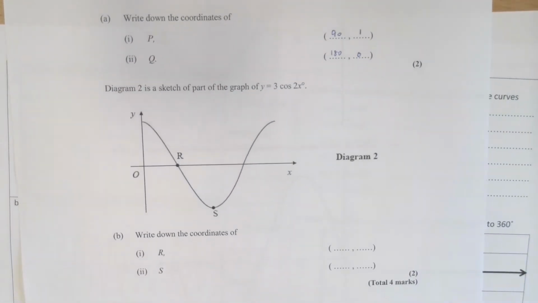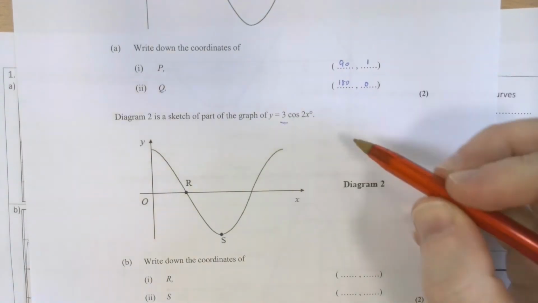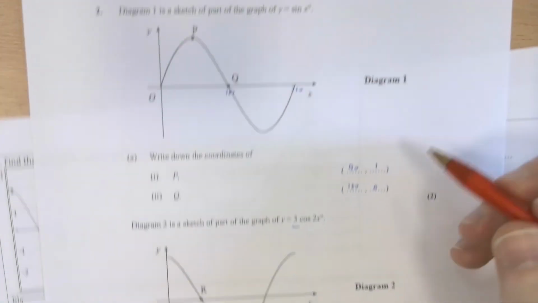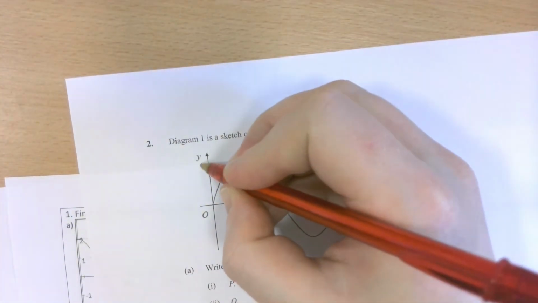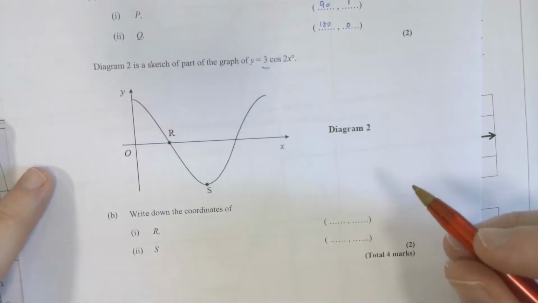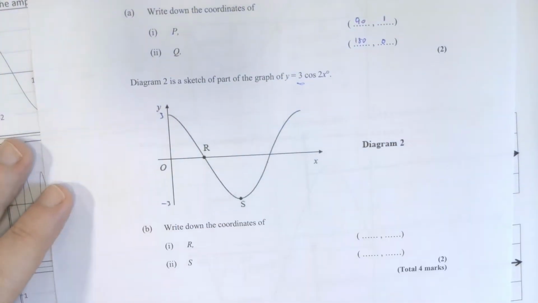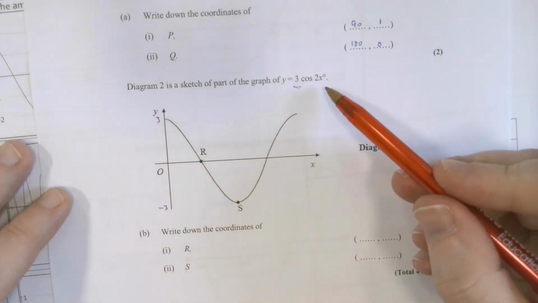Down here is a transformed trig graph, the cos graph. It has been tripled in height because the whole thing has been times by 3. So instead of ranging between 1 and minus 1, the cos graph has been tripled to range between 3 and minus 3. And cos 2x.